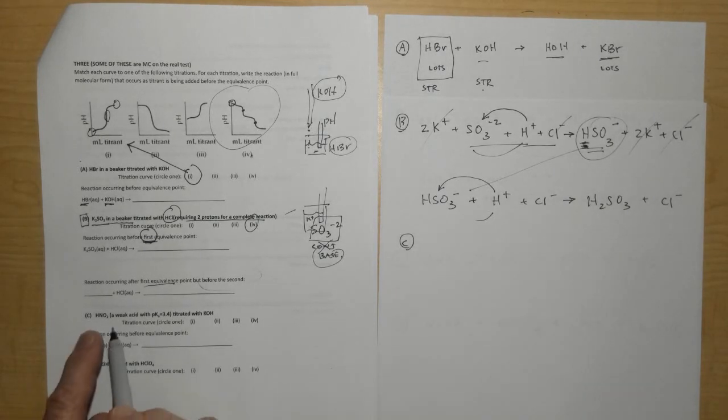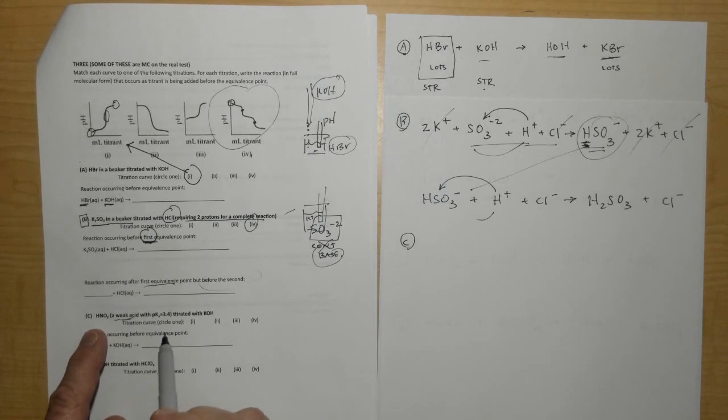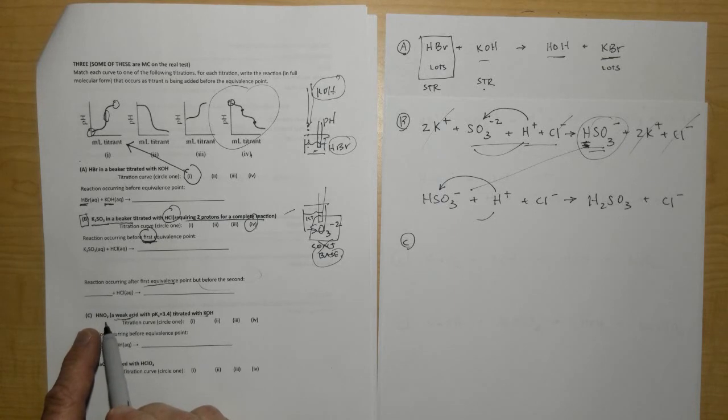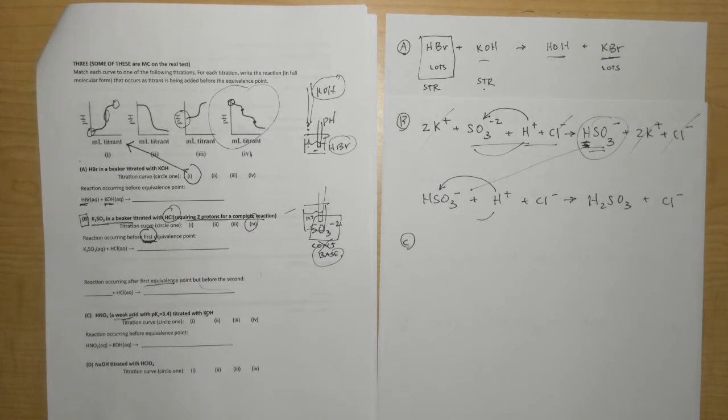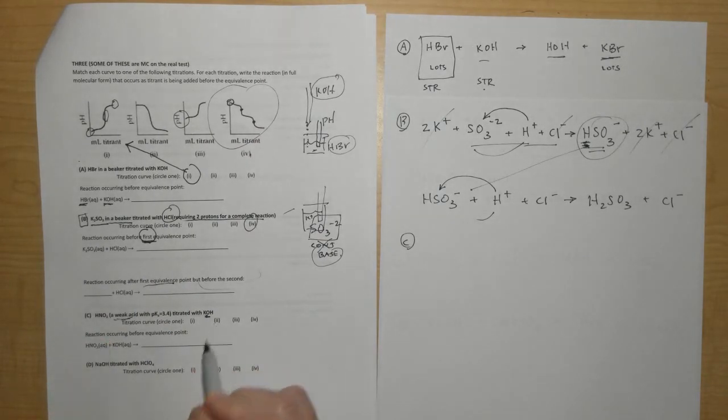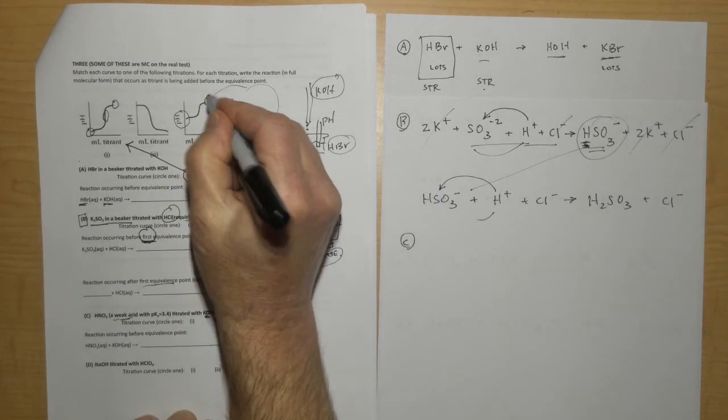Letter C, HNO2 is a weak acid. Okay, so it's titrated with KOH, so we have to start at a little higher pH. So when you're matching this one up, it's got to be the one that starts right here. And then it's going to titrate with KOH. So that's going to end up like really pretty high pH up here.